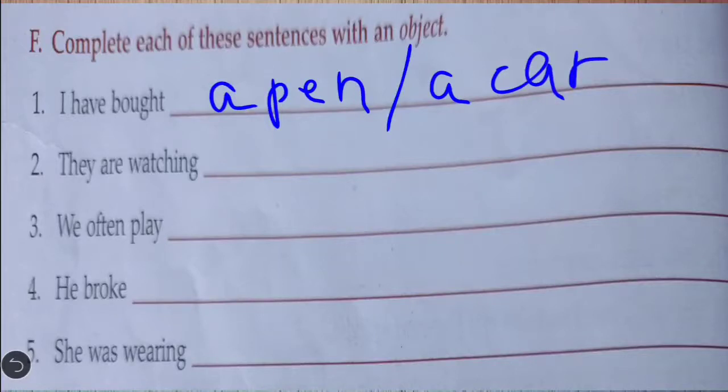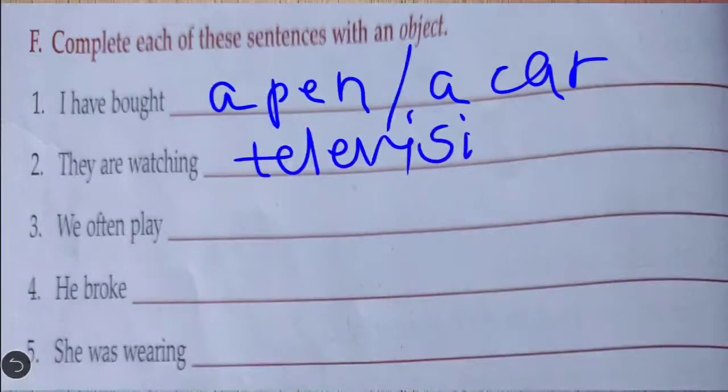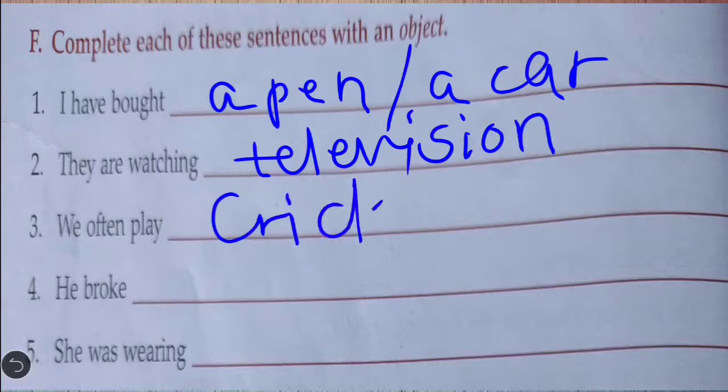I have bought a bicycle. Any answer. They are watching, you can say, television. But remember that you have to write only an object. We often play cricket, football, volleyball, etc. Whatever you want, you can write here, and after that you have to put a full stop.